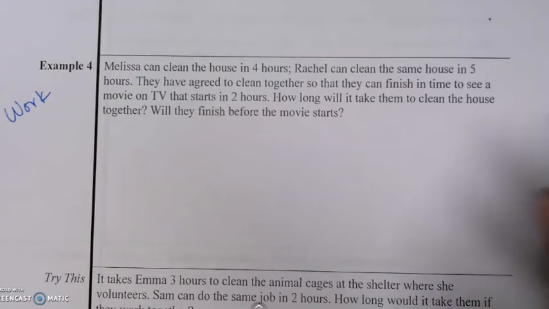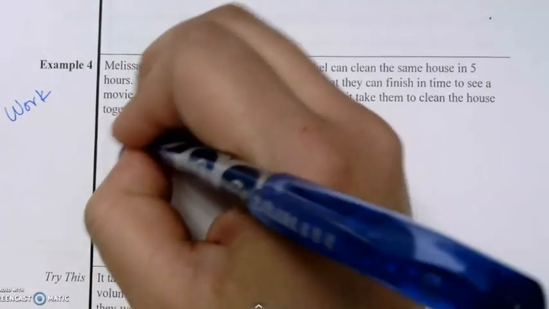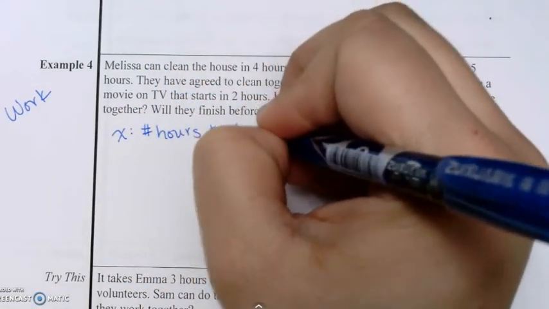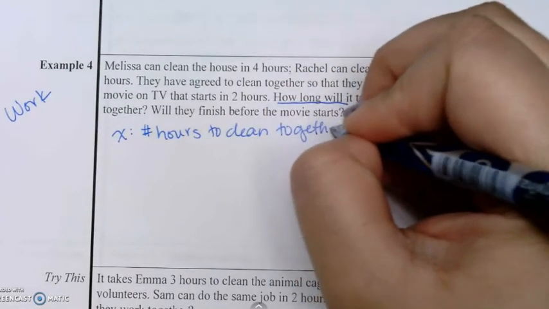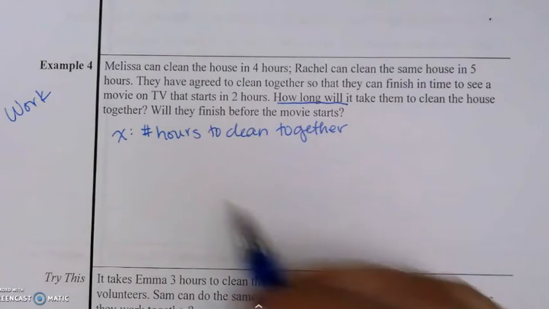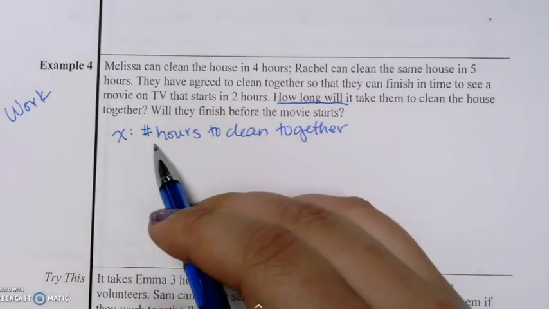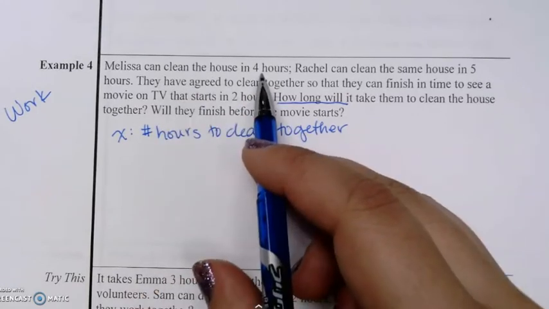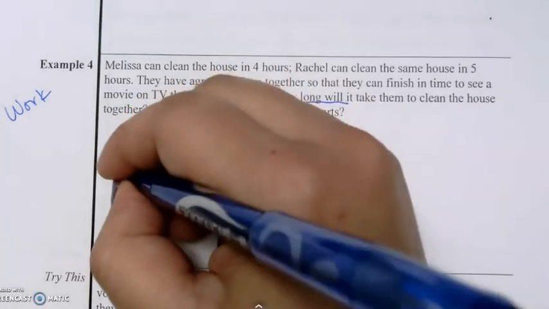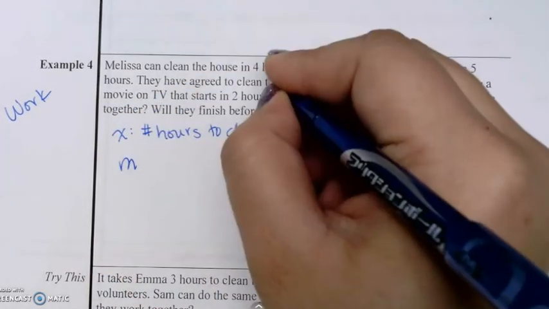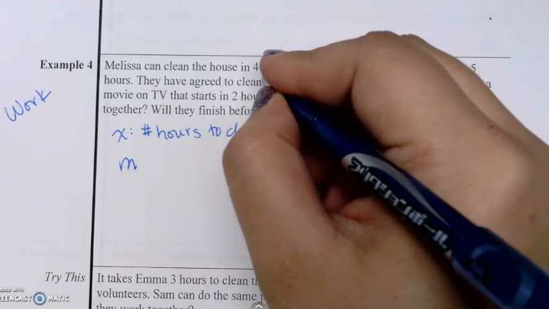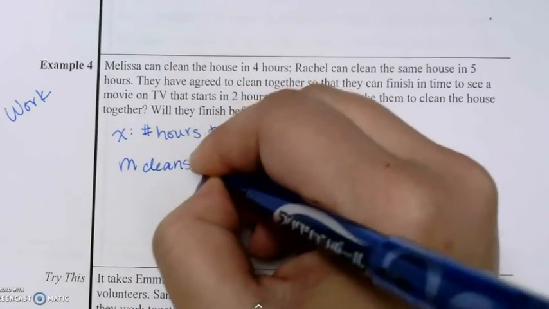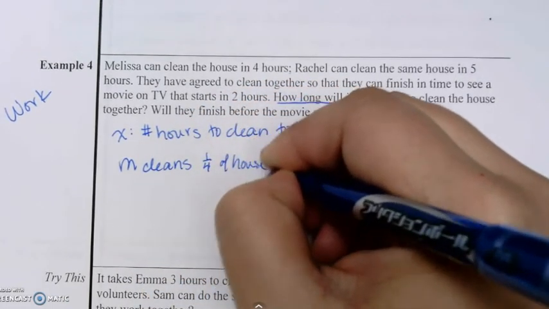Okay, so the question is, how long will it take? So X is number of hours to clean together. That's our unknown. Okay, well, if my X is a number of hours, then I want to rewrite how much Melissa can do so that I can multiply it by hours. So if she can clean the house, Melissa can clean the house in 4 hours. That means she cleans 1/4 of the house per hour. So M cleans 1/4 of the house per hour.